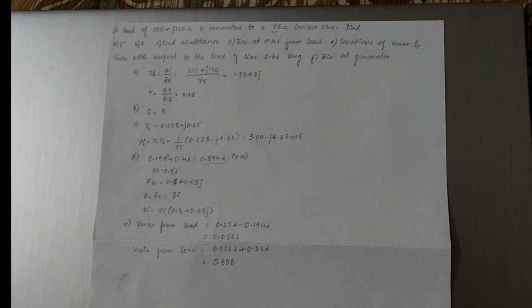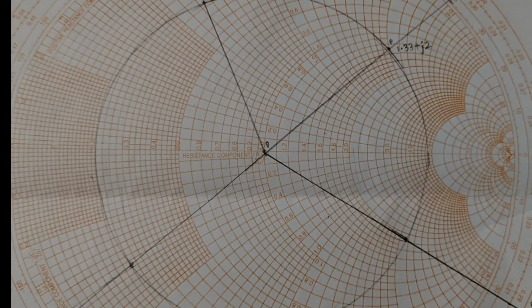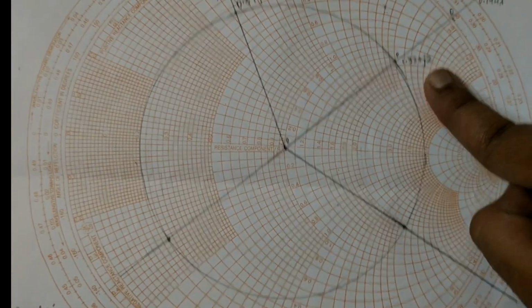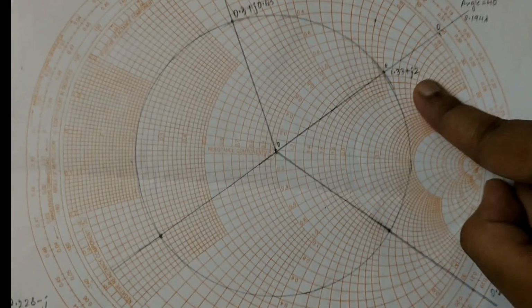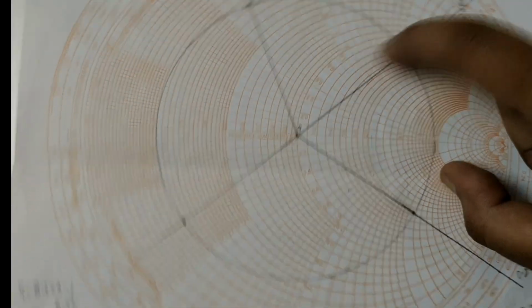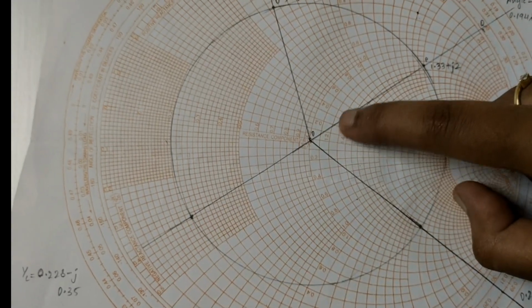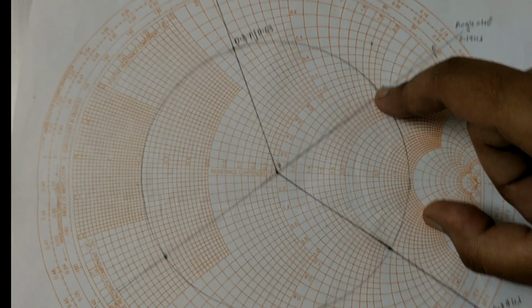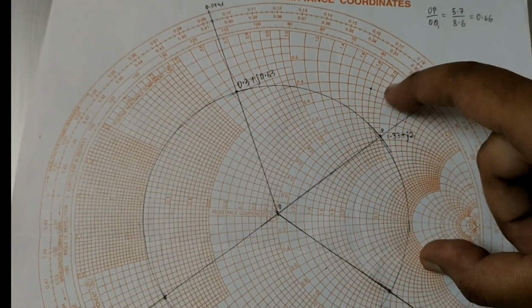So how to plot this 1.33 plus 2j? See, here is our Smith chart, right? The point is here, 1.33 plus 2j. How does 1.33 plus 2j come? That is the question. See, if you want this point, I will go from here. From here, I'll mark 1.33. From here, I'll mark 2j.